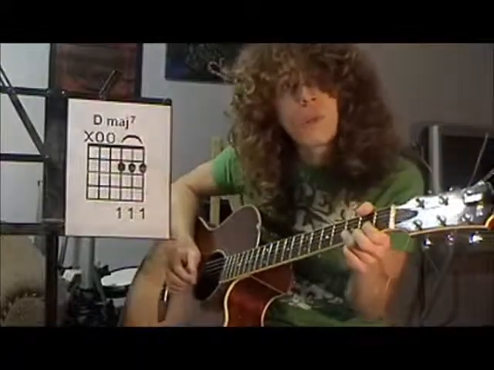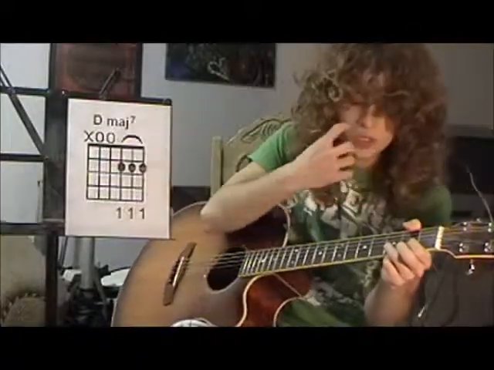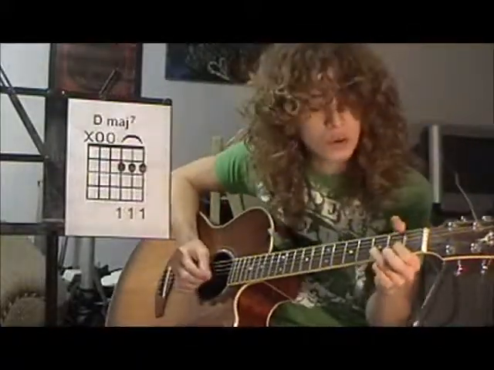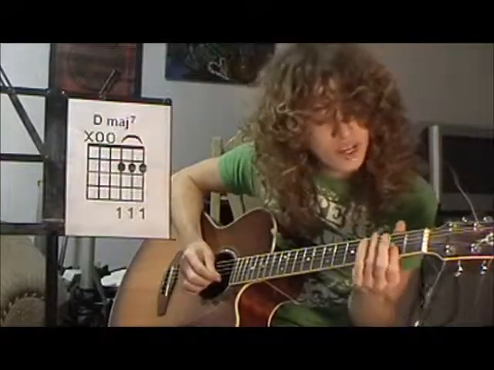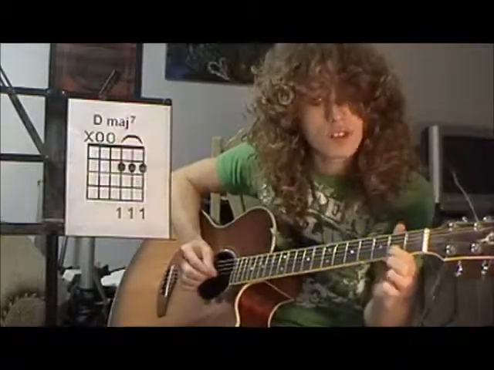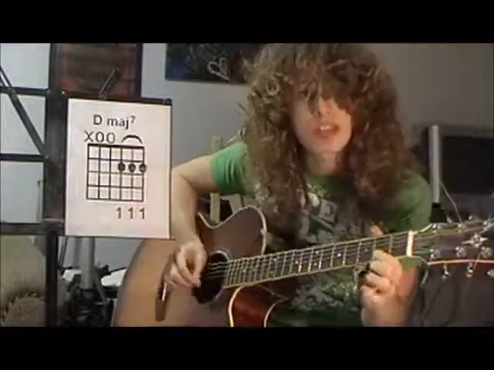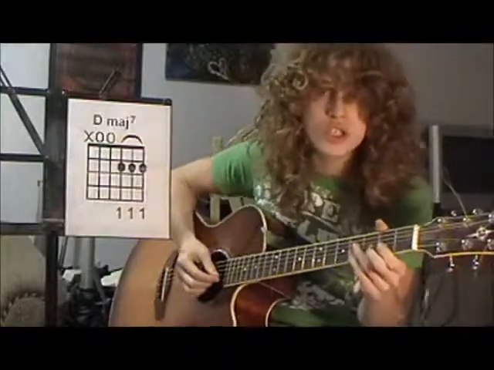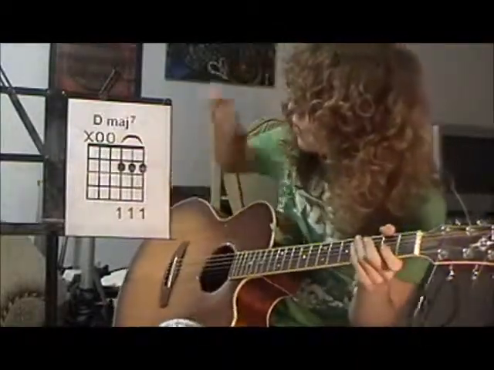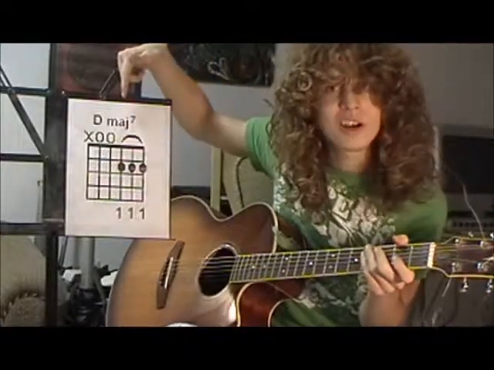All we have to do is take that high D note and bring it down one tiny fret, so that it's on the 2nd fret of the B string, which is a C sharp. That's when we get this chord right here, okay?